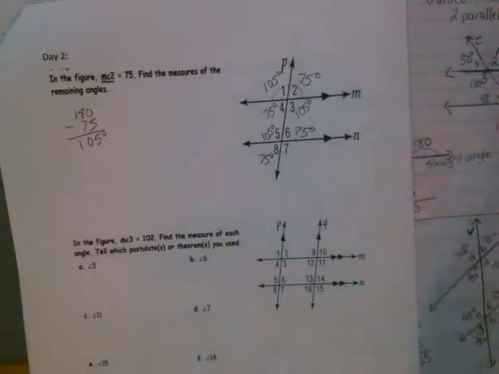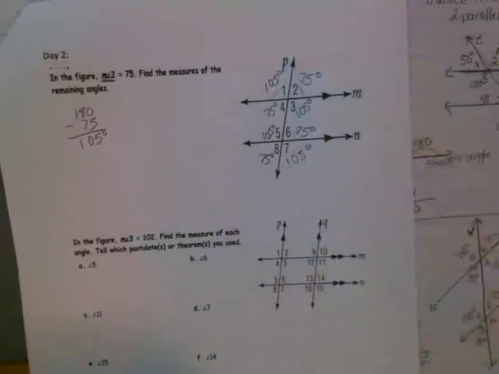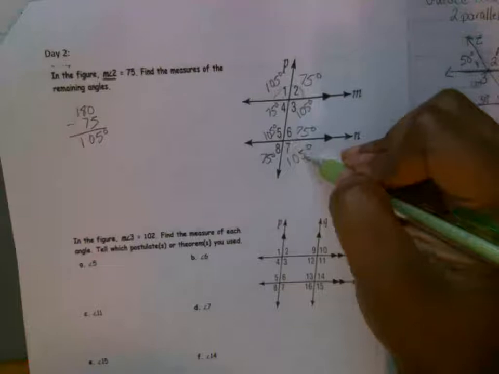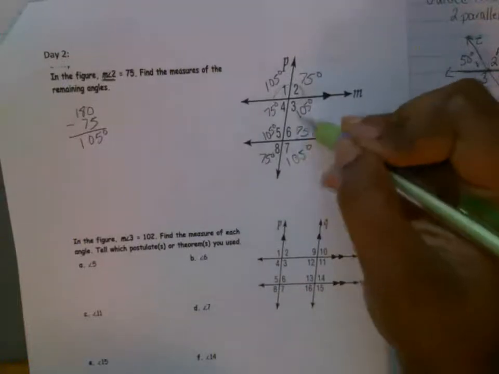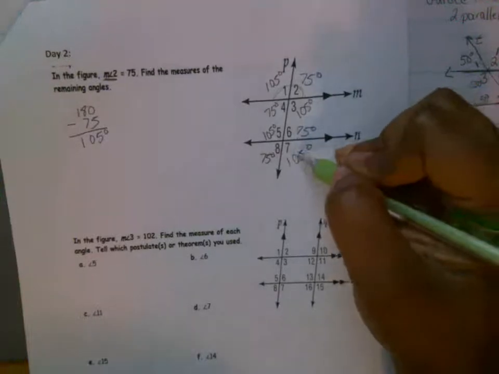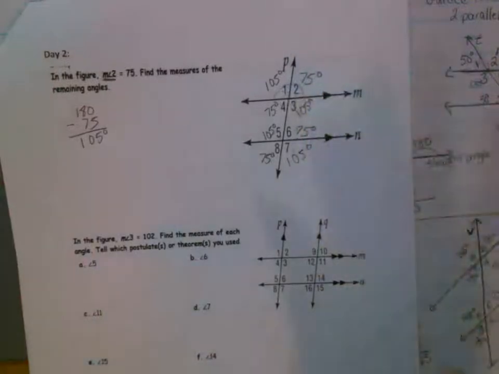Okay? What is the measurement of angle 7? What's the measurement of angle 7? Well, good job, y'all. 105. How do we know it's 105? How do we know it's vertical? It is vertical to angle 5, and it's also corresponding to 3, and it's also alternate exterior to 1. Great job. I'm so proud of y'all.